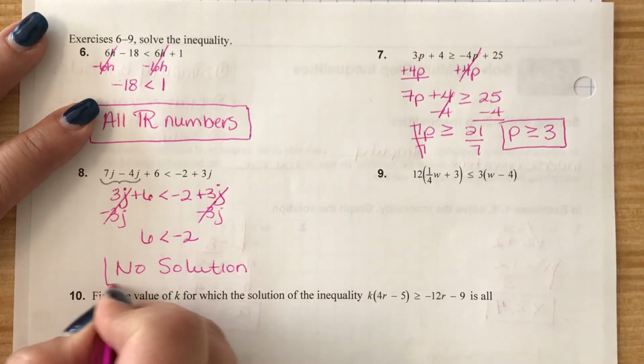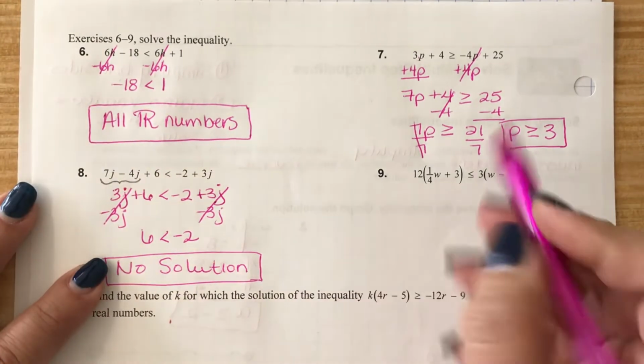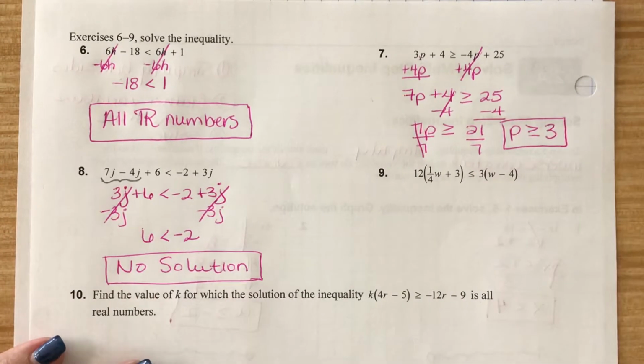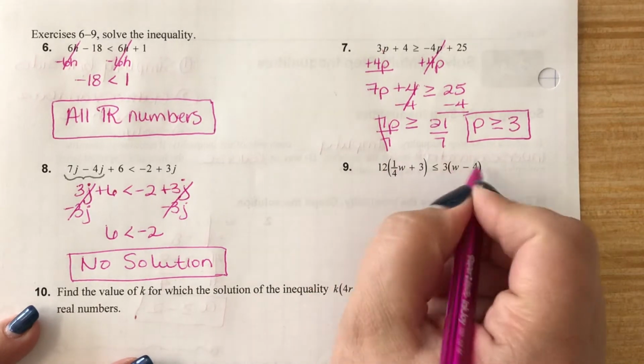So this has no solution. So you can see what that looks like compared to these guys and also compared to one that does have solutions. Okay, let's try one more. So on this one, definitely lots of simplification.